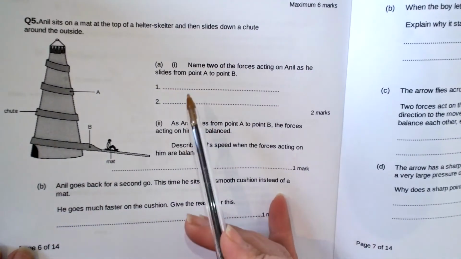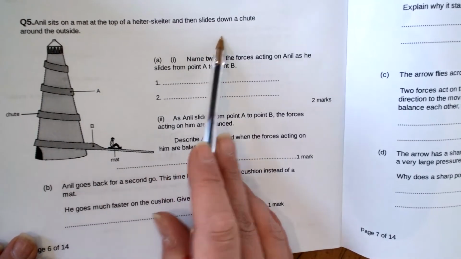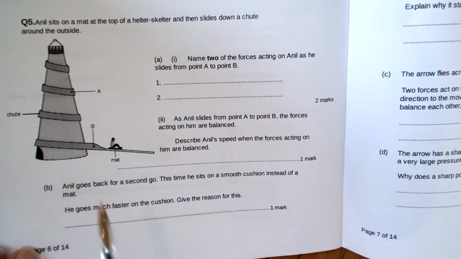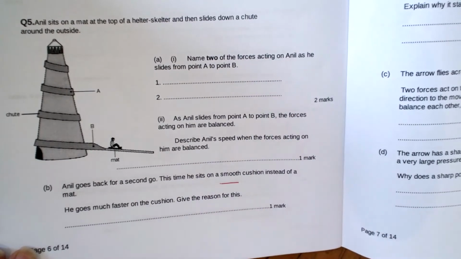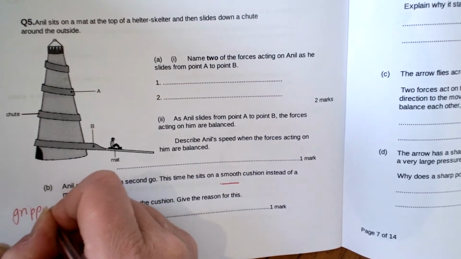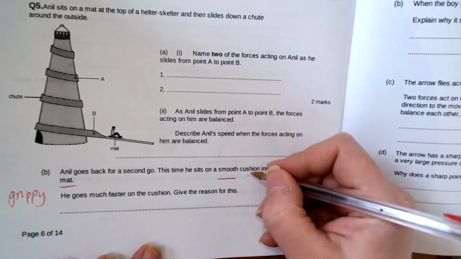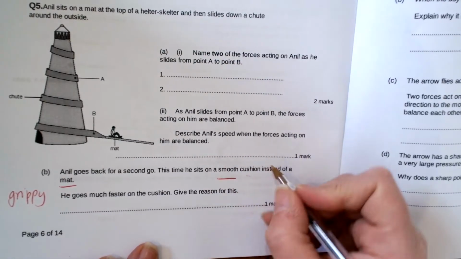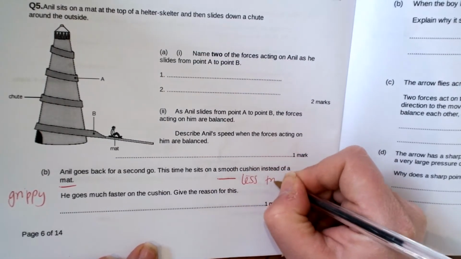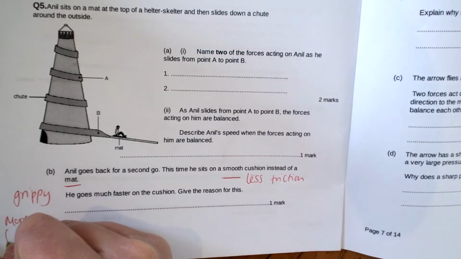Finally, a couple of things here. So it's this one here. So Anil is going down the helter-skelter slide. Anil goes back for a second go. This time he sits on a smooth cushion instead of a mat. So the mat then is more grippy, and the smooth cushion, as it kind of implies here, is smooth. So therefore this one is going to have less friction, and this one is going to have more friction.